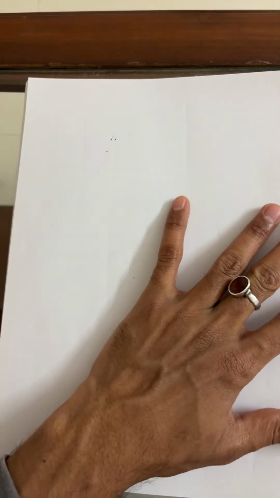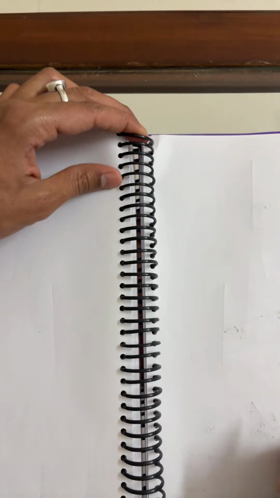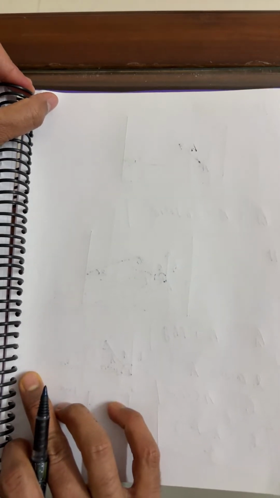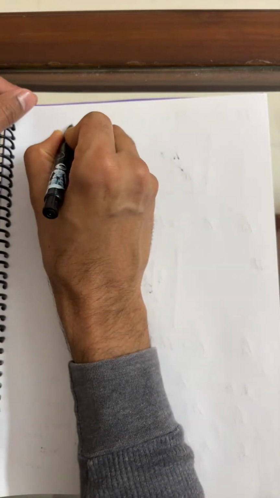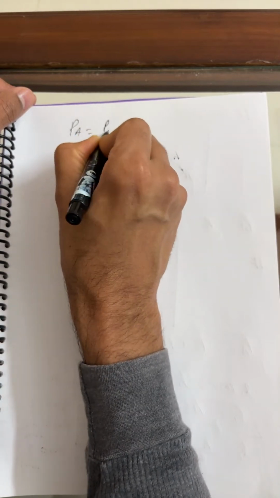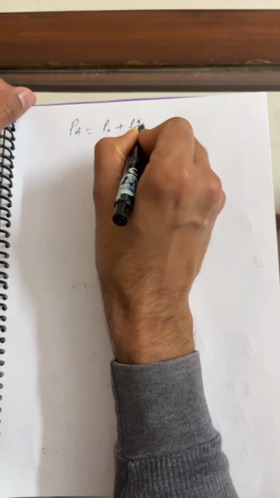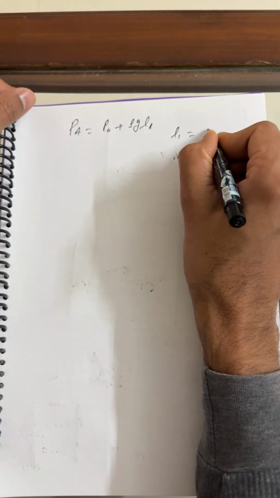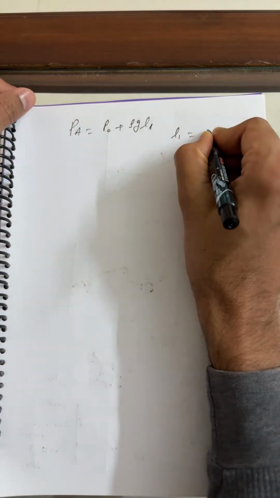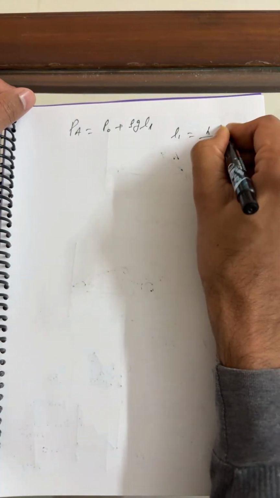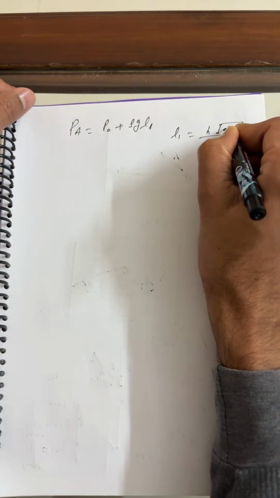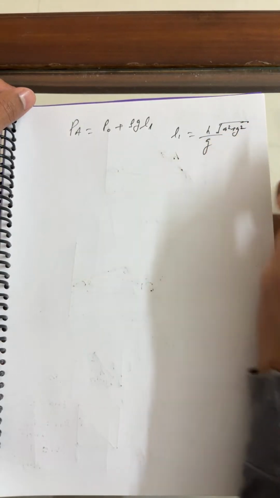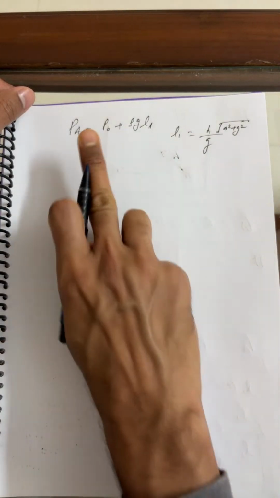Now, what is pressure at point A? Pressure at point A is P naught plus rho g L1. L1 we already found, it is h upon g root of a square plus g square. This value we can fit over here.